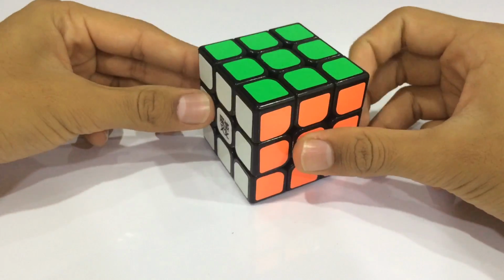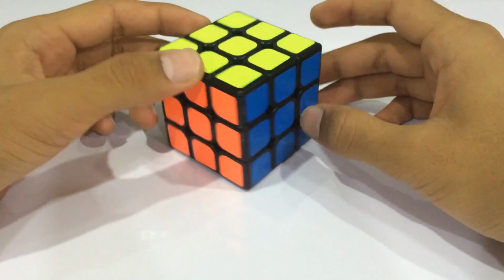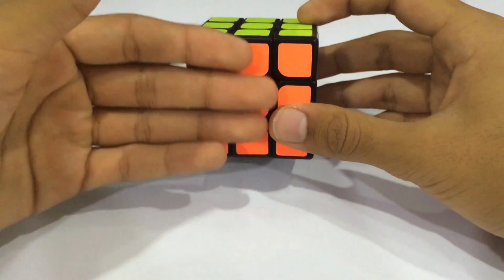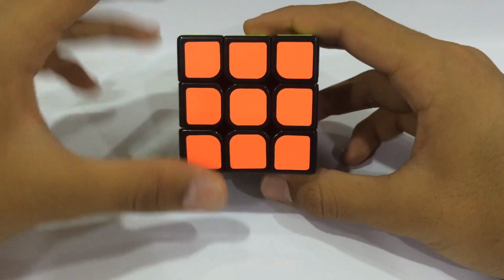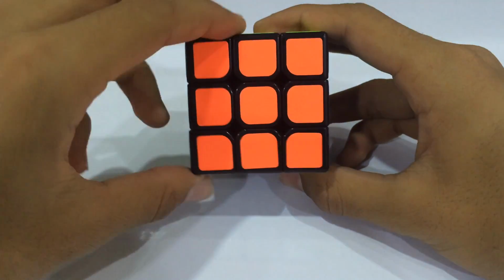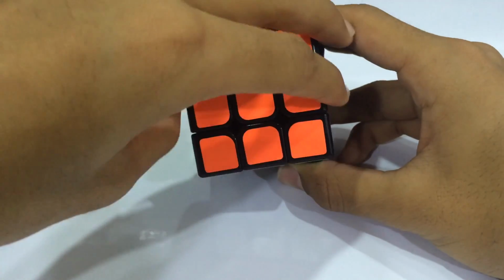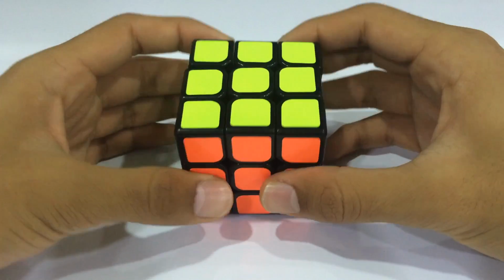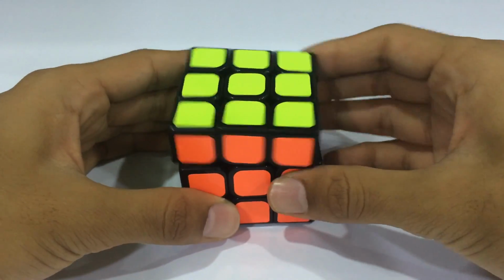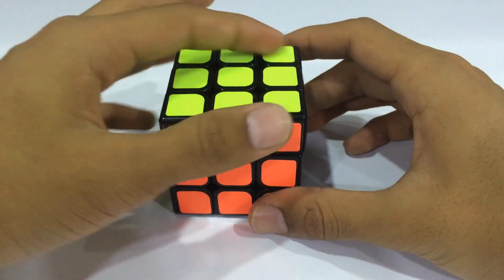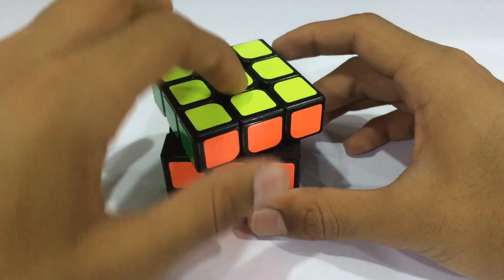So let's get started. Before starting, let me tell you about the turning of the cube. If you're holding the cube like this, this is going to be the front part. If you turn it clockwise, it's just front, and if you turn it anti-clockwise like this, it's going to be front inverted. This is going to be our top. If you turn it like this in the clockwise direction, it's just up, and if you turn it in the anti-clockwise direction, it's going to be up inverted.